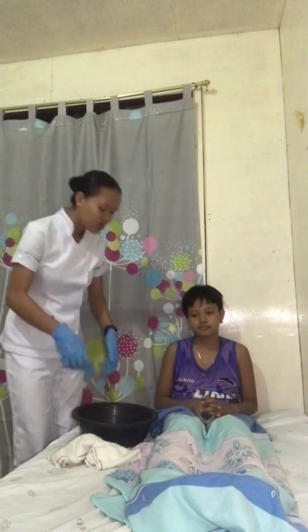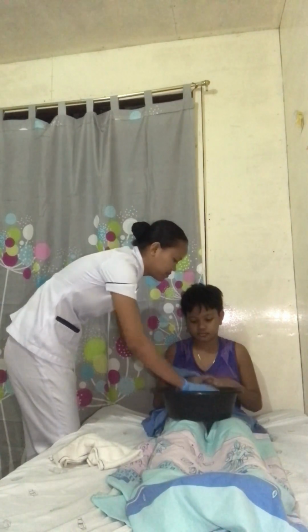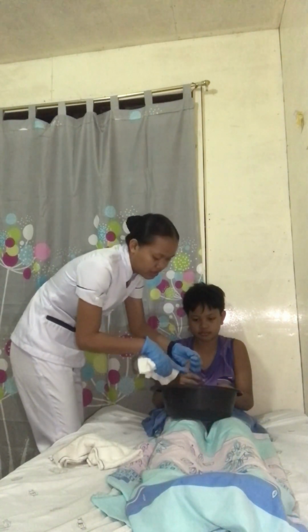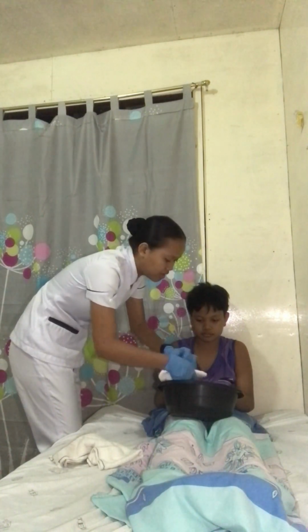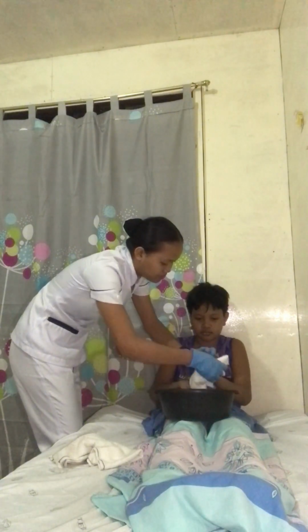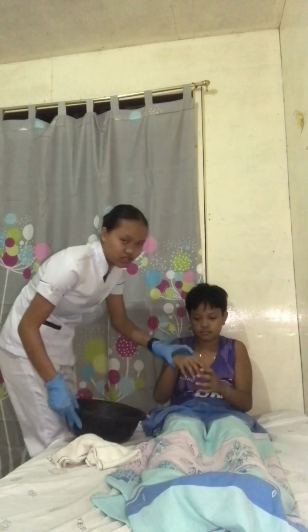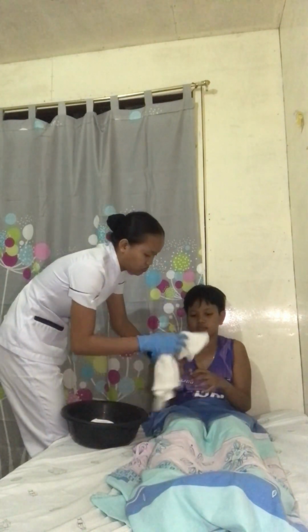So the next procedure is we're going to wash the client's hand in the basin and rinse and dry after. So sir, I'm going to wash your hands. We're going to wash the hands, every fingertip, we're going to clean them. Another one, sir. Systematic cleansing of this area maintains skin health and hygiene, reducing the risk of infection or irritation.